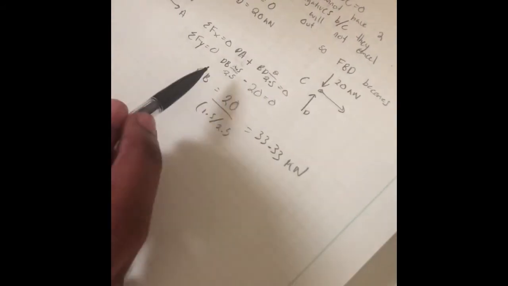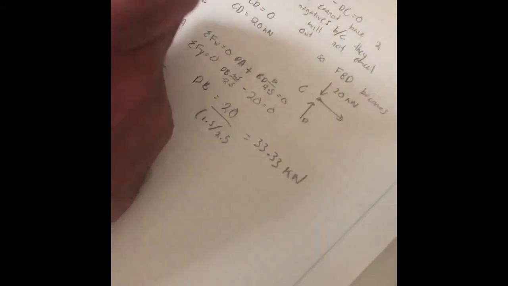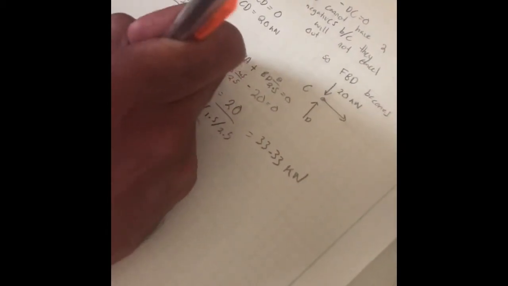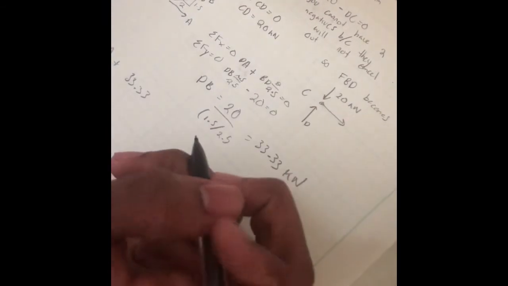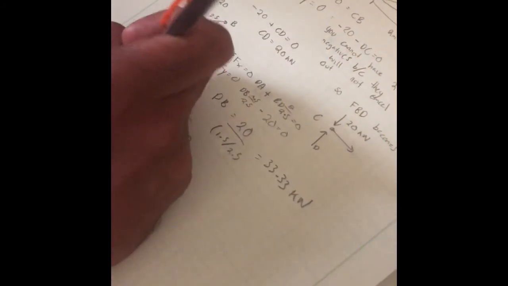All right, now since we have DB, we can move to the Fx and solve for that. DA plus 33.33 times 2 over 2.5, and you just do some algebra and set DA equal to 26.664.